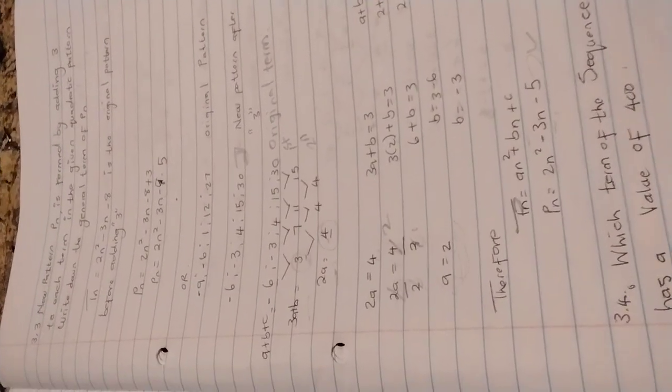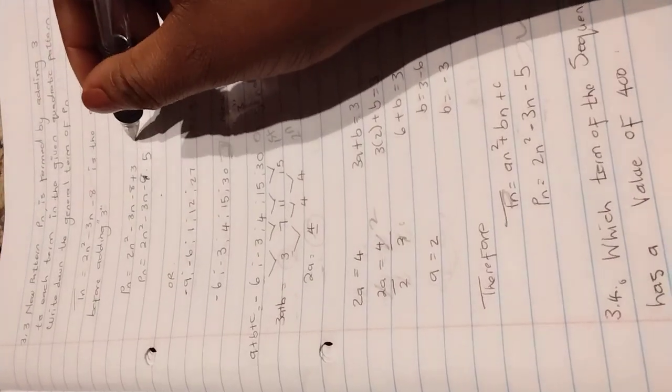5, you see? So this is a shorter route rather than this one. So when they are telling you they are adding a term or subtracting a term from your actual sequence, that only affects the constant value of your original pattern. So it's either going to subtract or add on your pattern.